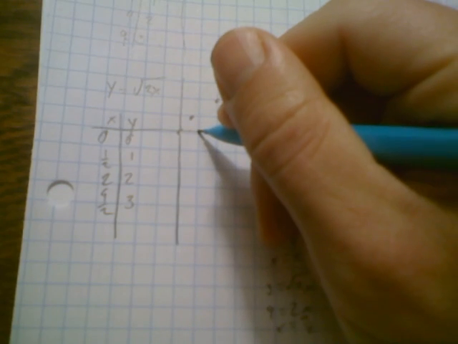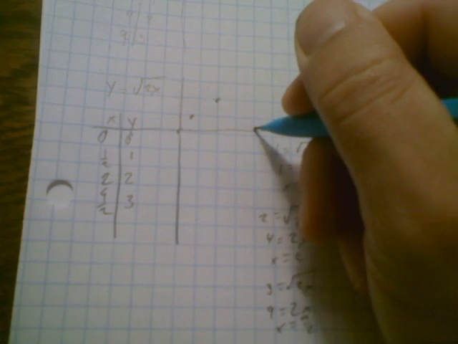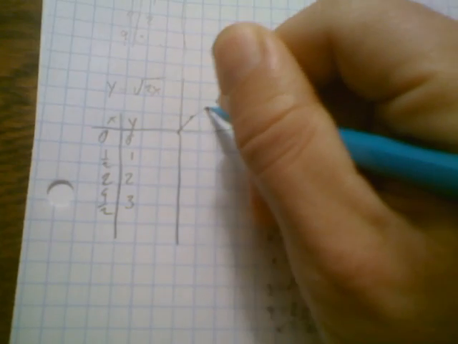And then we square everything. 9 equals 2x. Therefore, x equals 9 halves, or 4.5, however you want to say it. 9 halves. So 1, 2, x equals it. 1, 2, 3, 4 and a half. 1, 2, 3. And there is my graph.